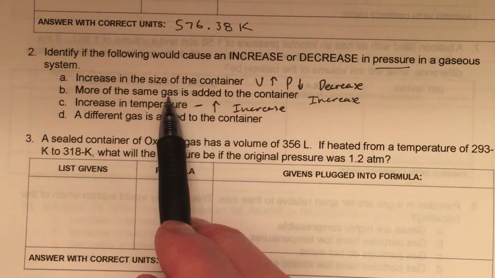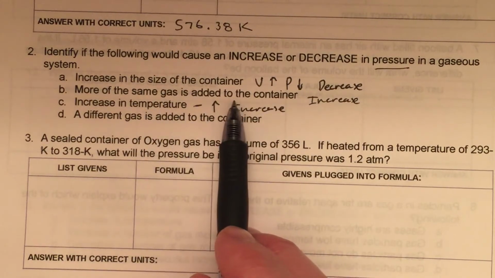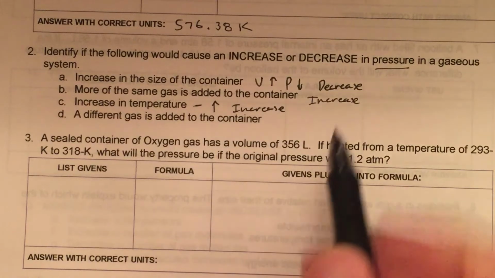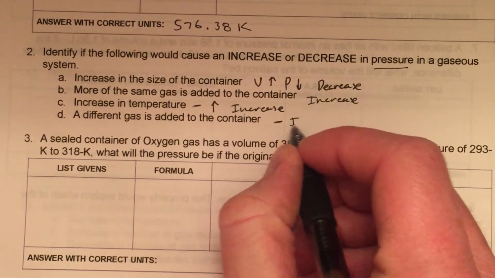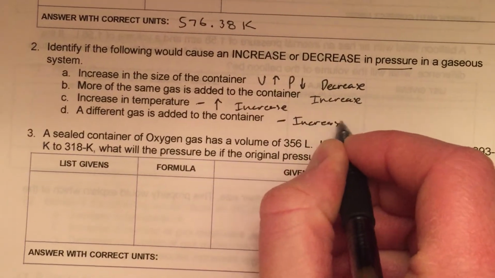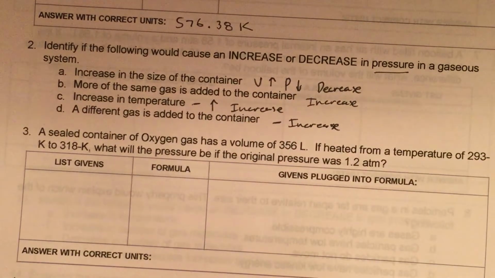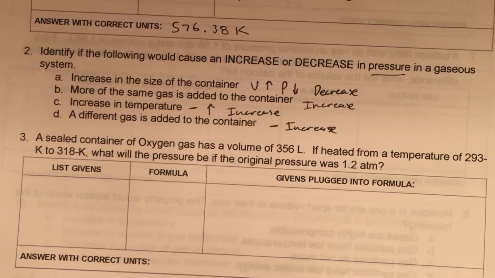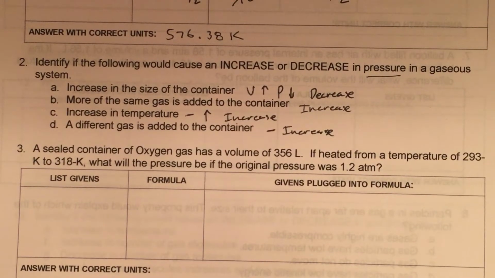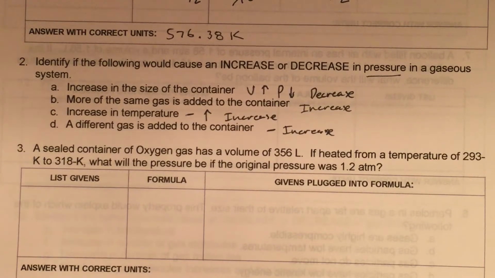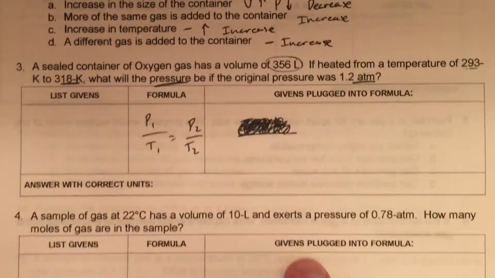So just like this one here, if I'm adding more particles, it's causing those particles to collide with each other more frequently. So therefore, it is an increase in pressure as well. Okay, so understand the differences and the relationships of your gas laws so that you can determine if some of these types of conditions would cause an increase or decrease in pressure.